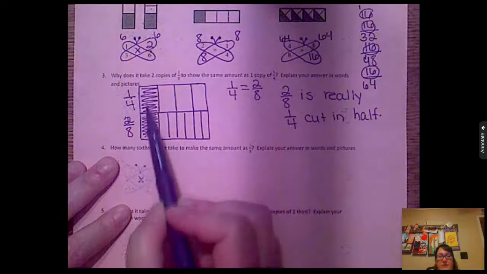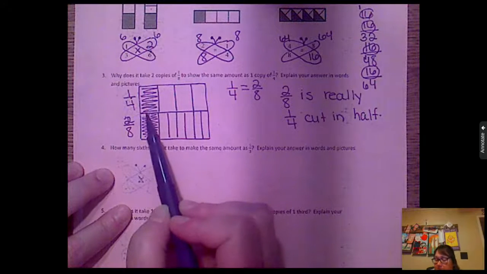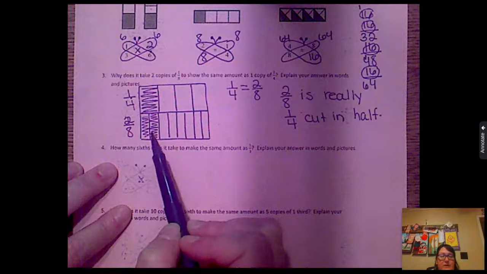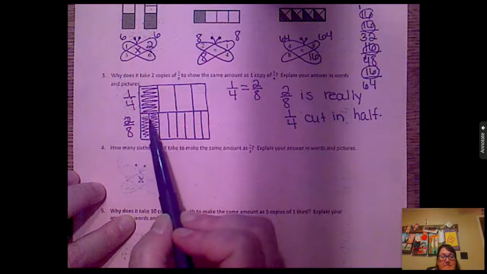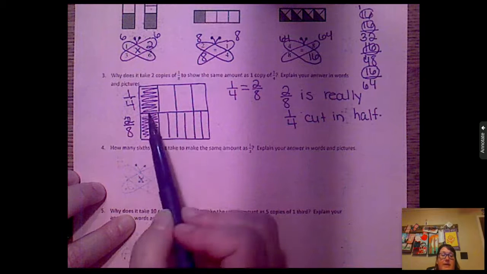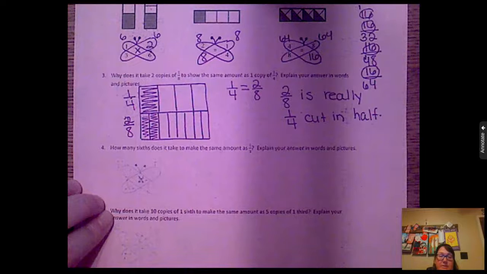So what we mean by that is when we cut this into fourths, first of all, when we cut the fourths in half, then we get the 2/8, right? So when we split it up into 8ths, each fourth we cut in half, and that gives us the 8ths, and 2/8 is equal to 1/4.